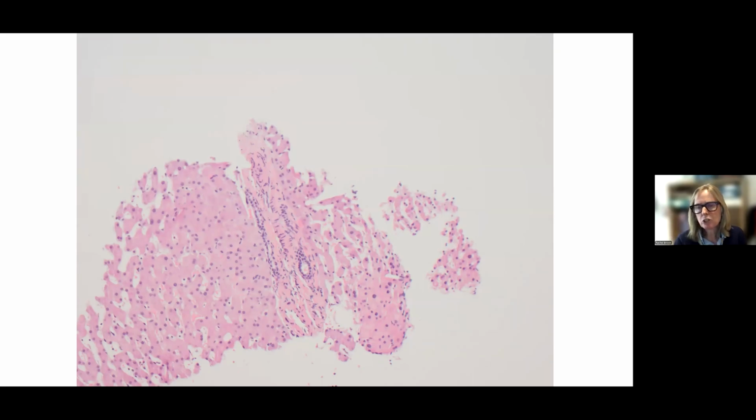But this one, which has been longitudinally sampled, has got an artery down the center and then a couple of bile duct profiles here. This one, I would suggest, has an appearance much more typical of a normal portal tract. So now we're thinking maybe we have got some background liver in with this biopsy that was labeled lesion.